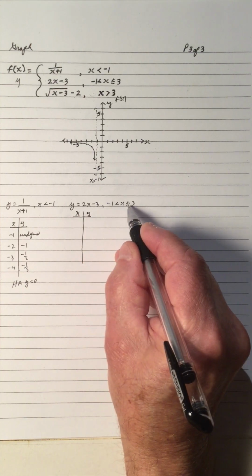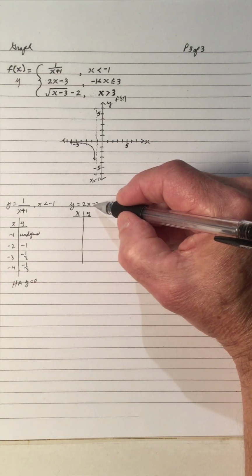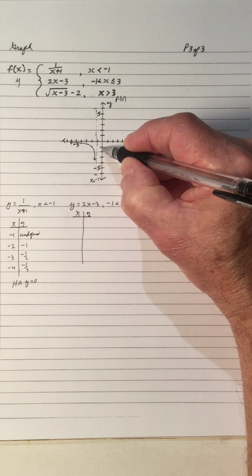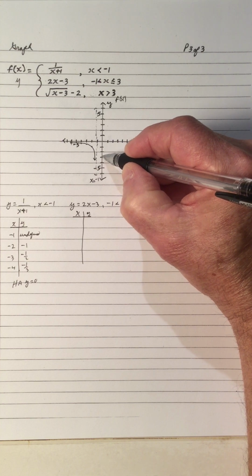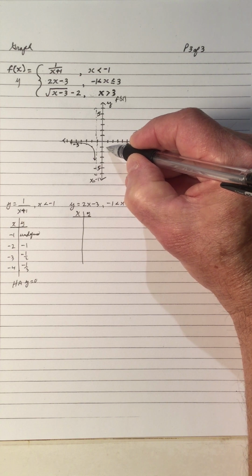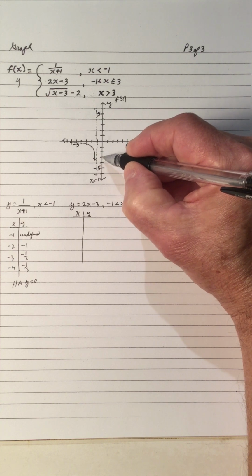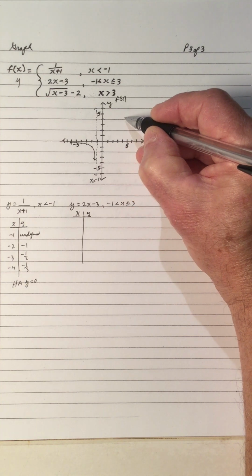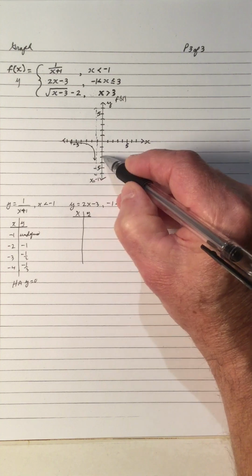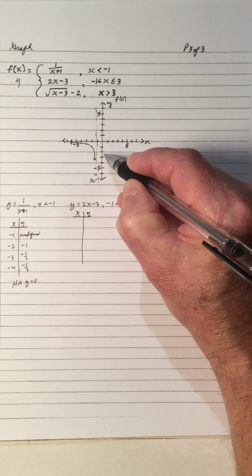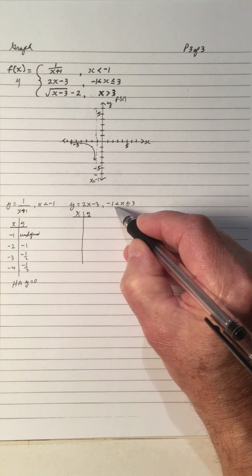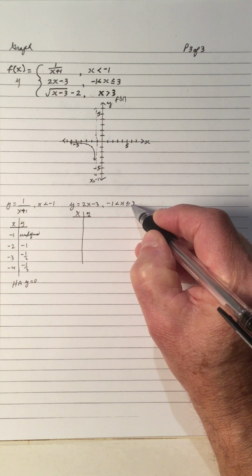This is part of that line. It has a y-intercept of -3, and it goes up 2, right 1. So it starts here and goes up 2, right 1, up 2, right 1. That's if you did the whole line. But we only take this part from -1 to 3.